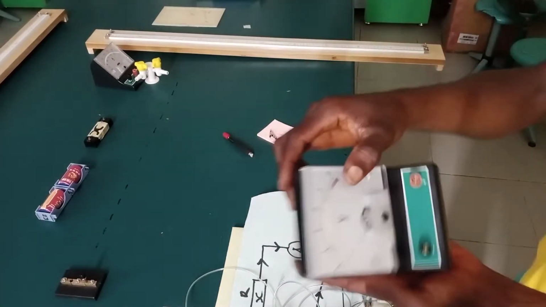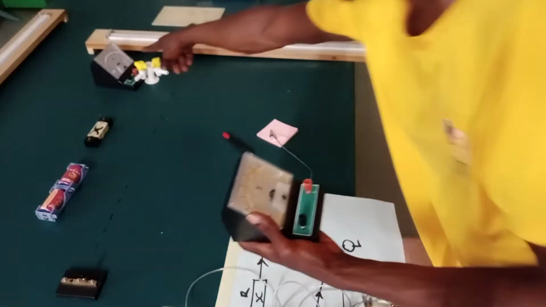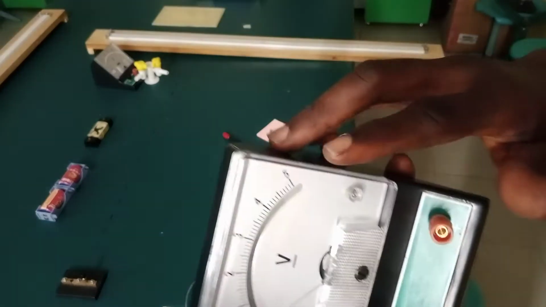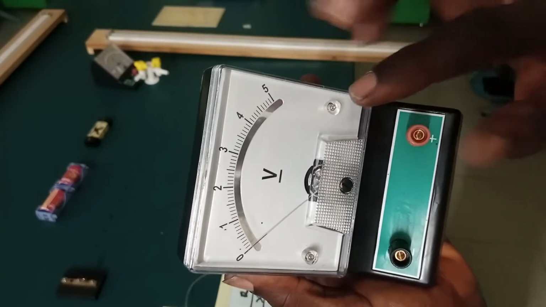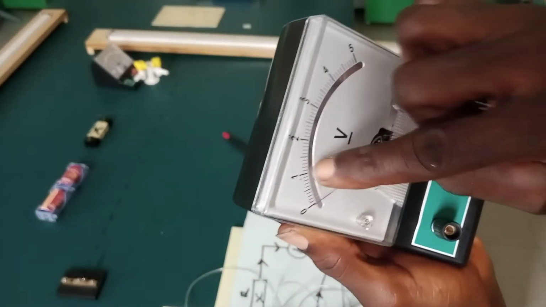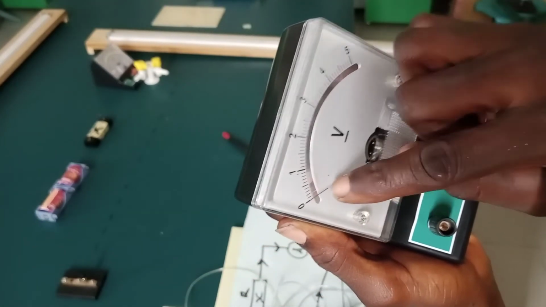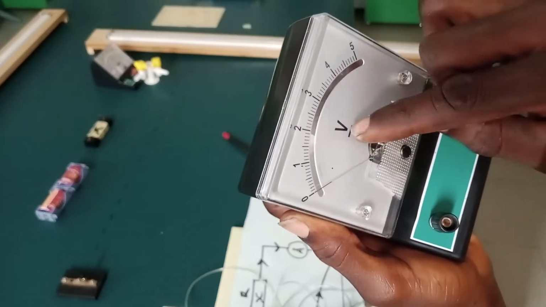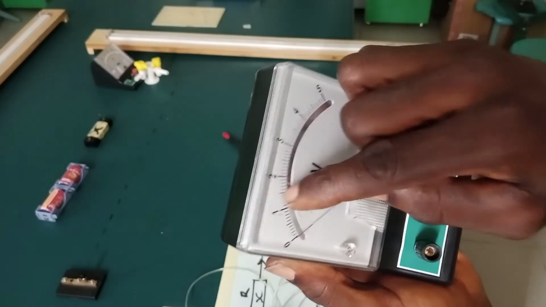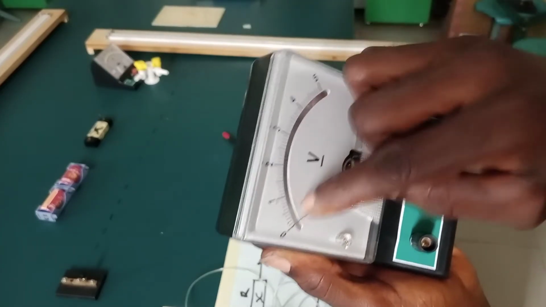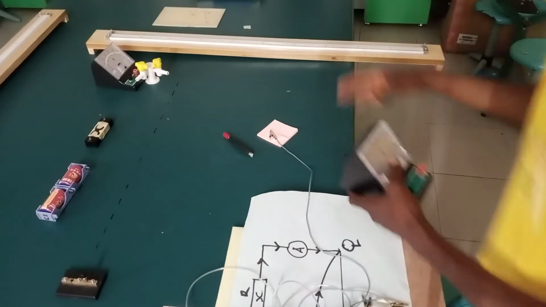This is the voltmeter. The ammeter measures current in ampere. The voltmeter measures PD in volts. So the calibration is this: 1 divided by 10 will give you 0.1. So that is the value for each small line you see here. Any value you get, if it is standing somewhere here, that's 15, so 15 times 0.1.